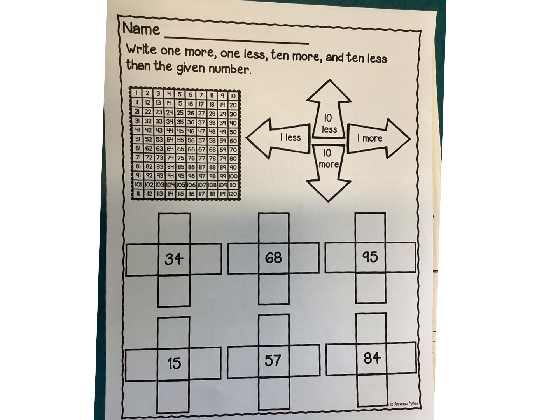So for example, if we find 34 right here on the hundreds chart, we just look and see what's above, what's next to it, and what's below. So what is 10 less? 24. And this is like if we were counting by unfriendly tens. 24, 34, what's next? 44. Good. And then we just do the numbers on each side. So 1 less is 33, 1 more is 35. So we're just going to do this on all of our numbers.